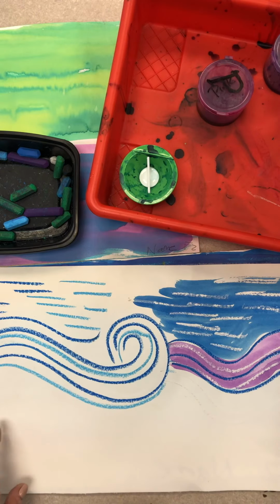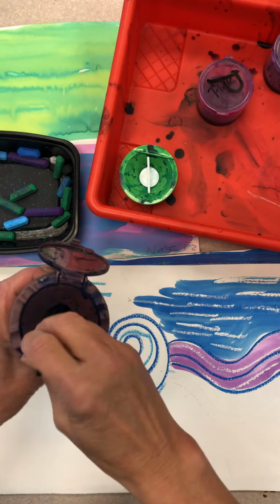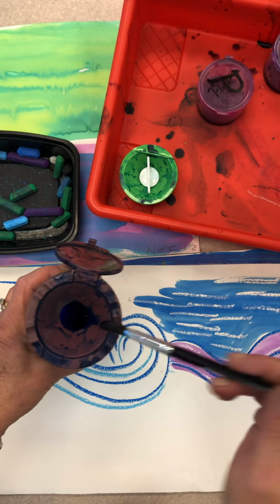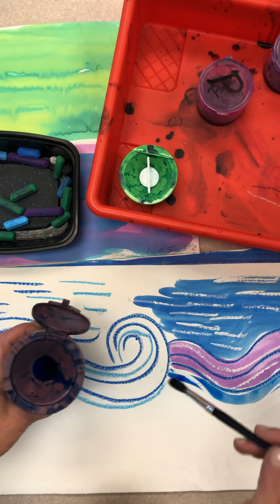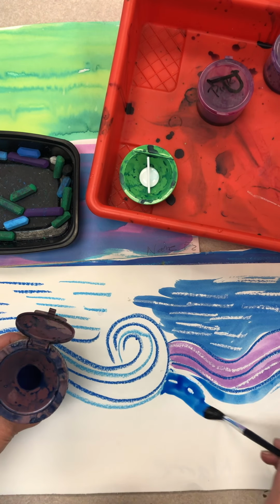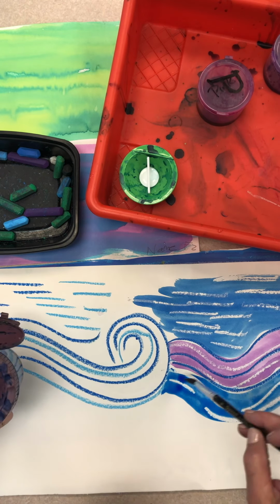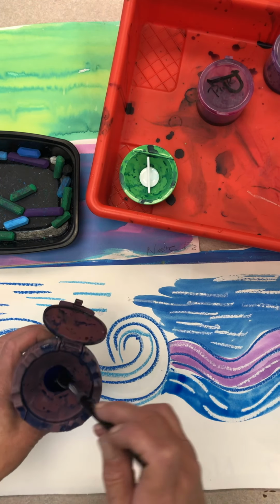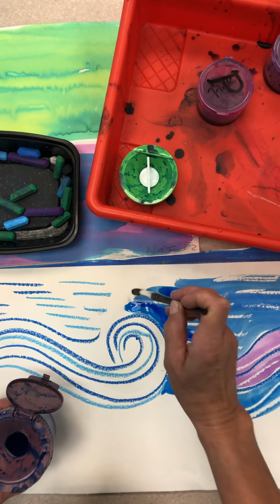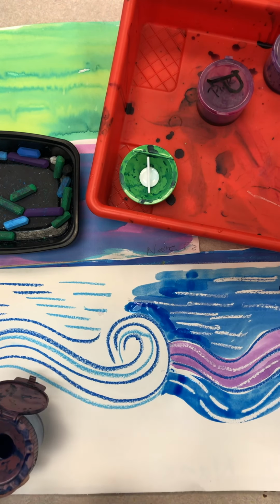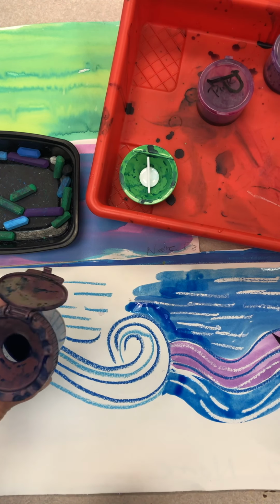If you did not get to finish your painting, the very first thing you're going to do is use those brushes to finish your sky. And remember that if you're using your oil pastel, you definitely want to push down hard enough so that when you paint your watercolors over top, you can see those lines and those lines show up for you. So the first thing would be to finish painting your sky.